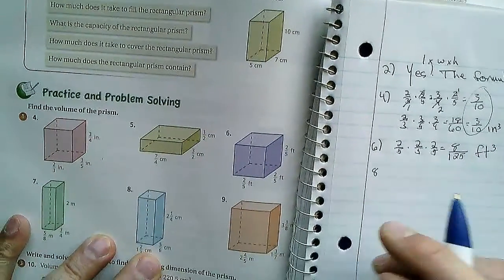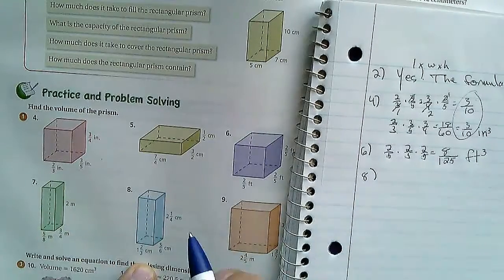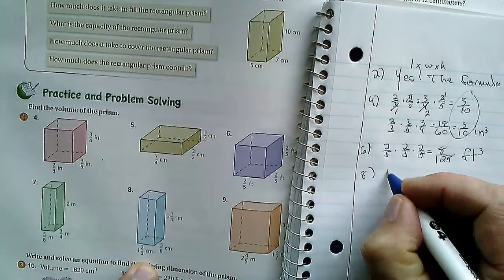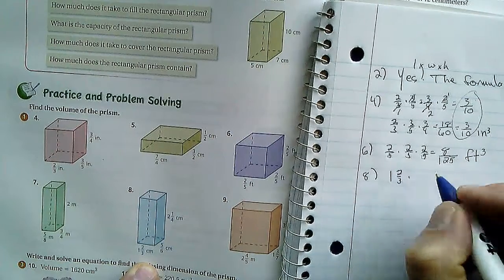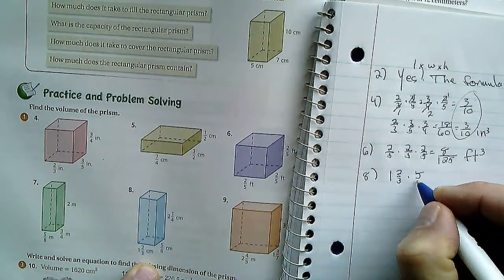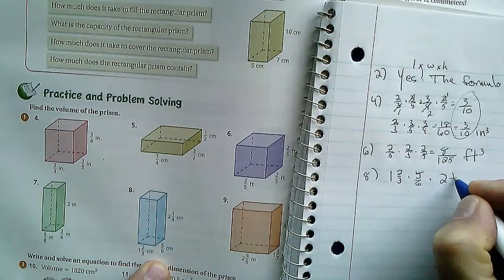You see number 8? Maybe you look in your own book. This is a little trickier because instead of just fractions, they're giving us mixed numbers, but I'm going to write the whole thing out again. 2/3 times 5/6 times 2 and 1/4.